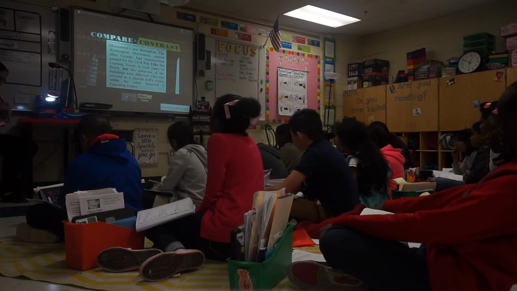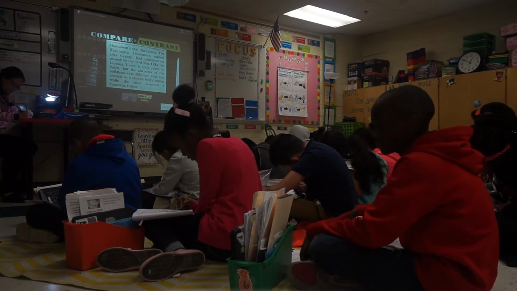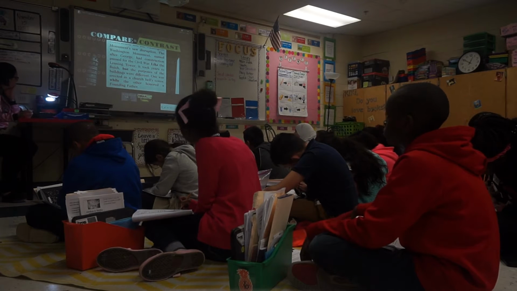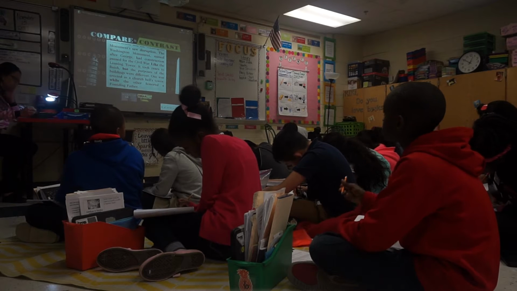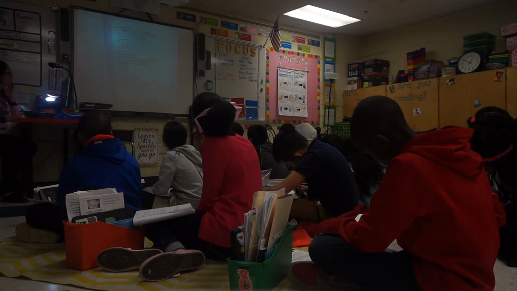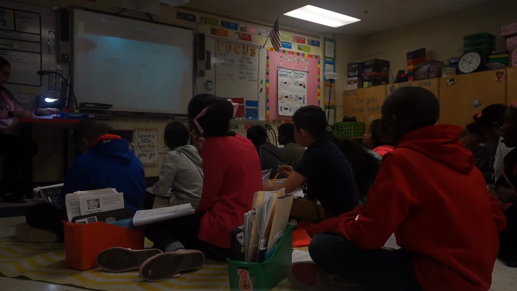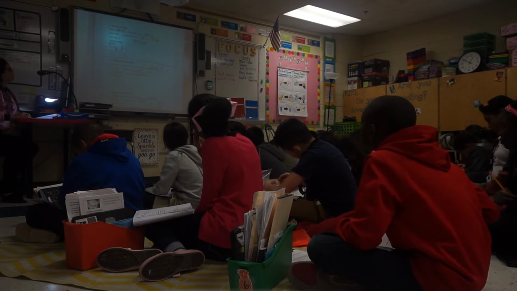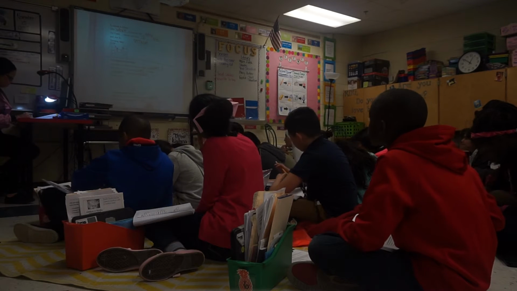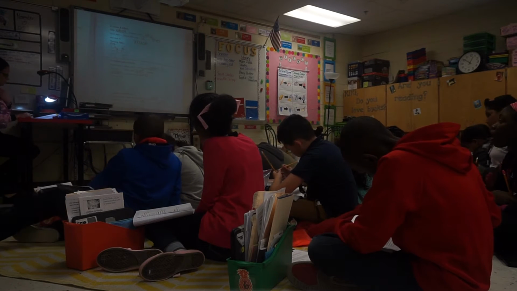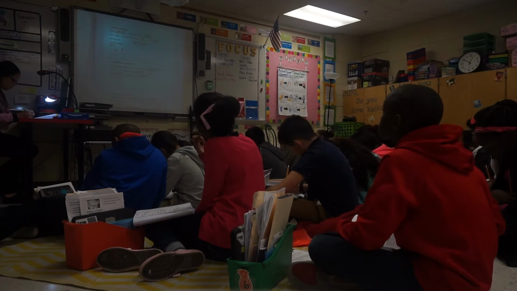Okay, so what are my words? Both, like, but, and while. Same, different and the same. Words like both, but, while. Here's our thinking map.